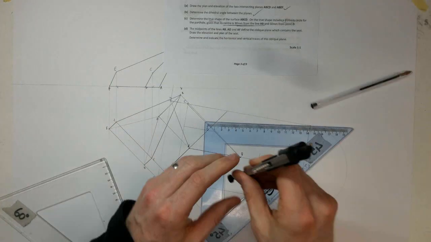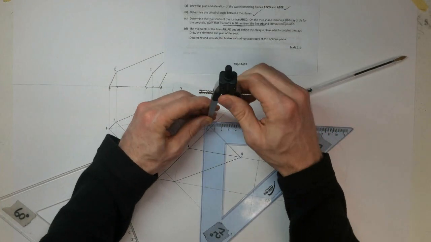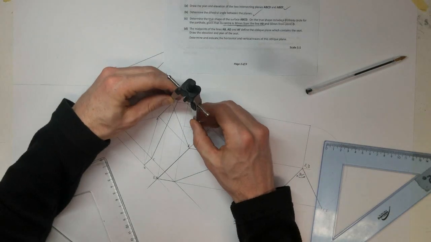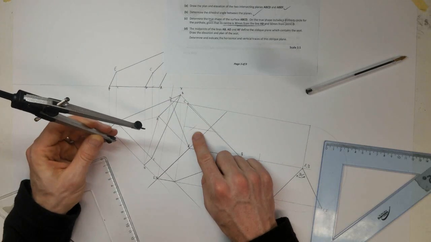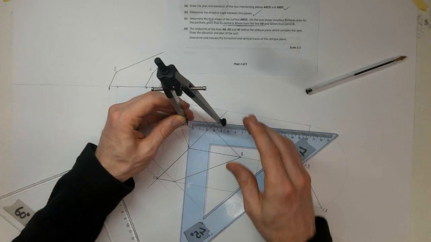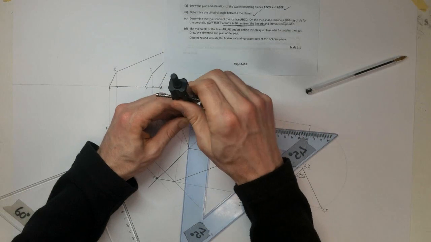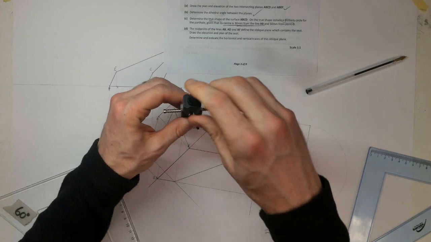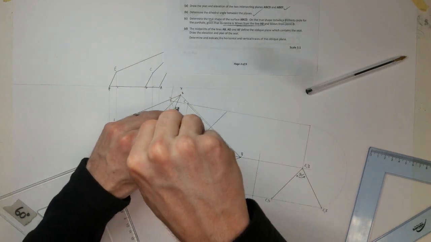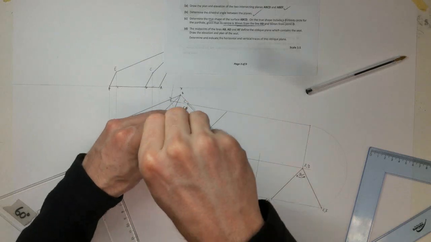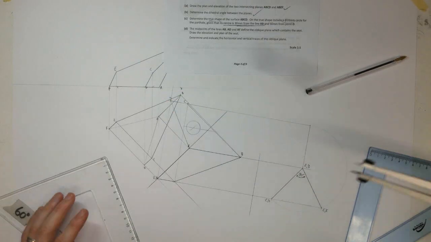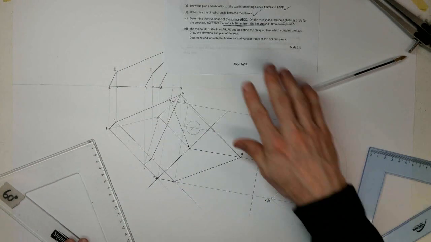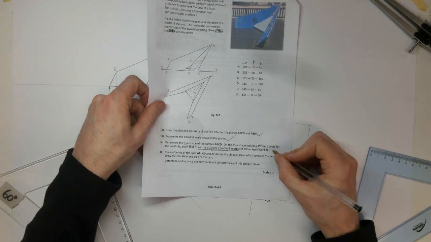Okay, so I'll compass to radius 50 from D. So that's the center of my porthole, and the porthole is diameter 20, so that's radius 10. Okay. So that's part C completed.